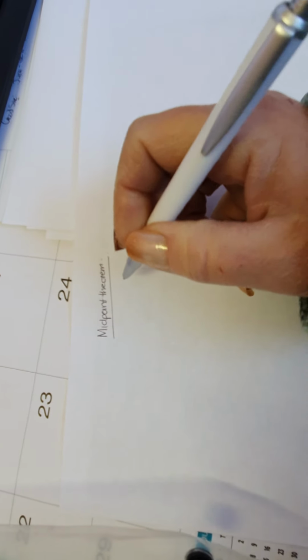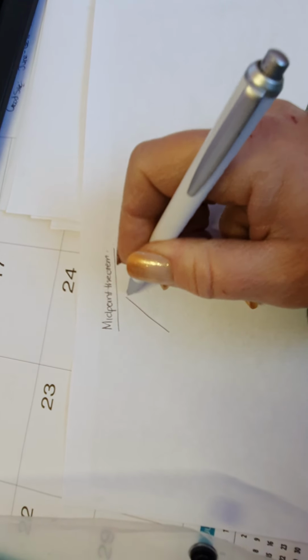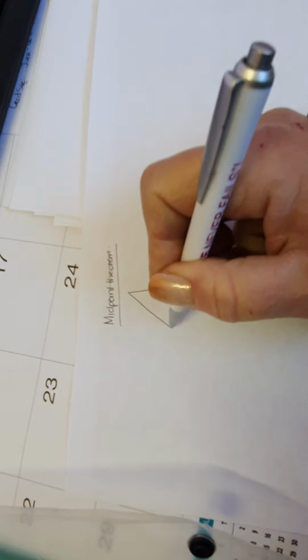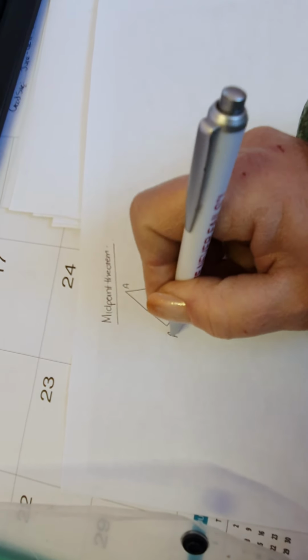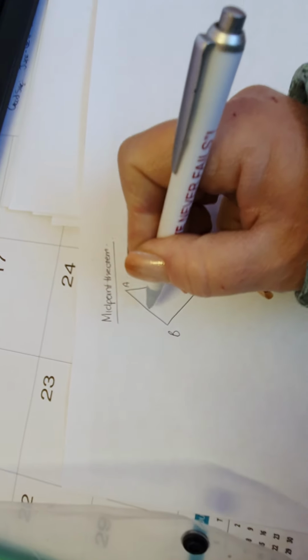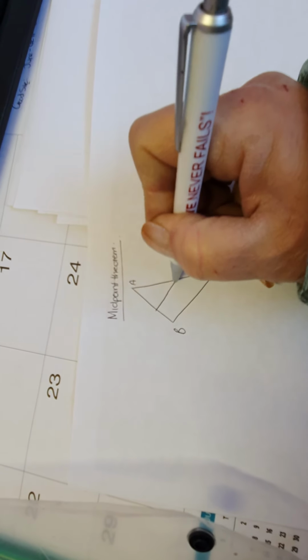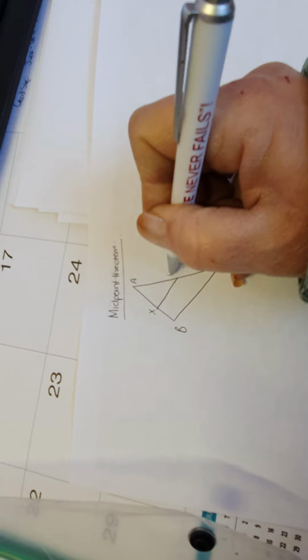The midpoint theorem states, if I have a triangle called ABC, and there's a line called XY that does all the work.